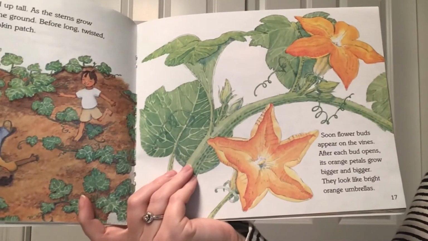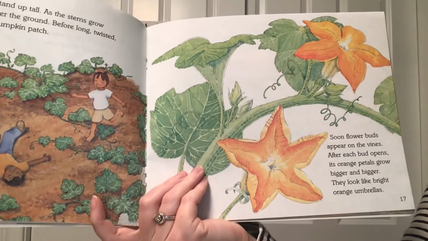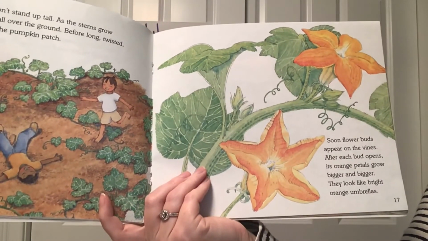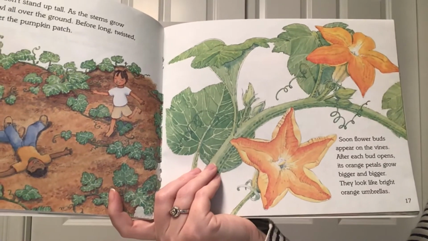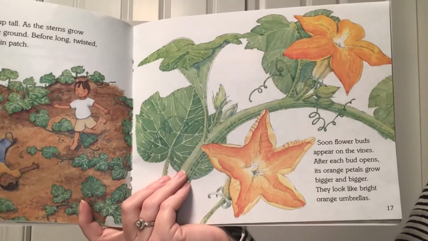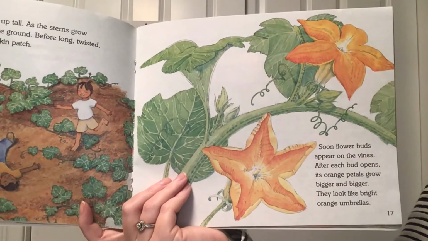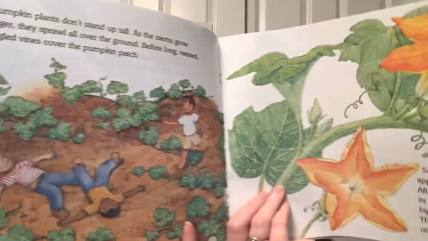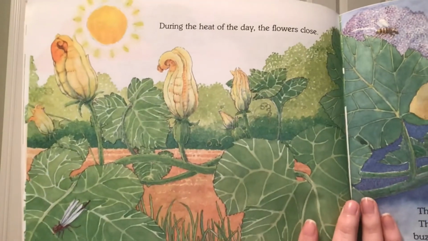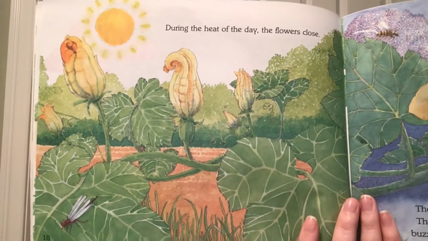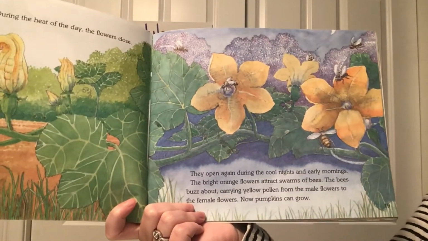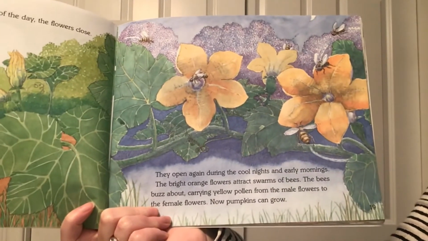Soon, flower buds appear on the vines. After each bud opens, its orange petals grow bigger and bigger. They look like bright orange umbrellas. During the heat of the day, the flowers close. They open again during the cool nights and early mornings.